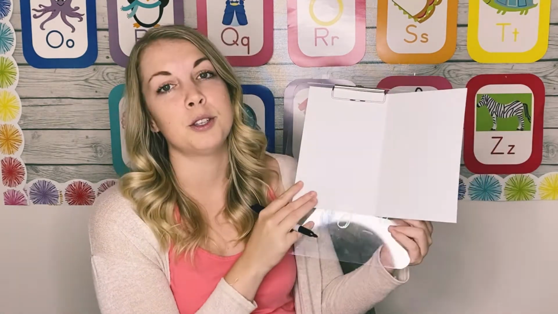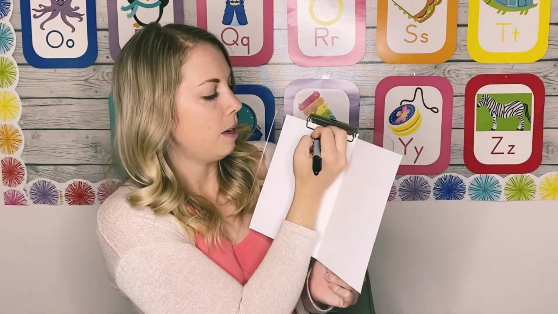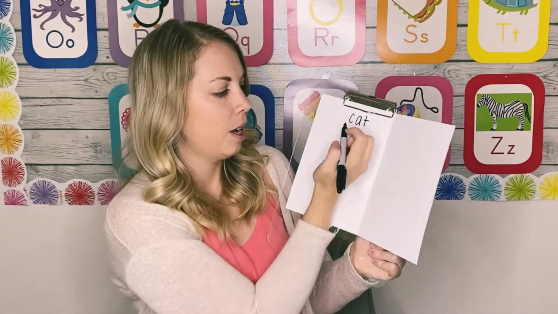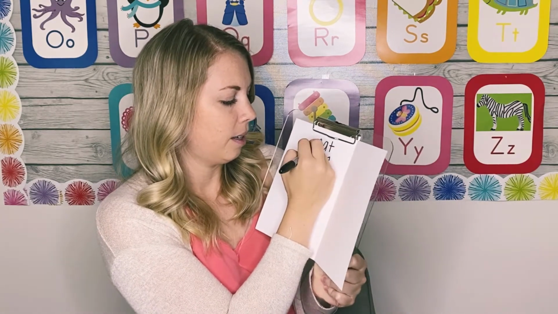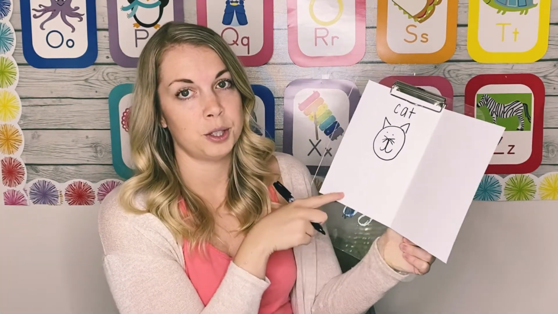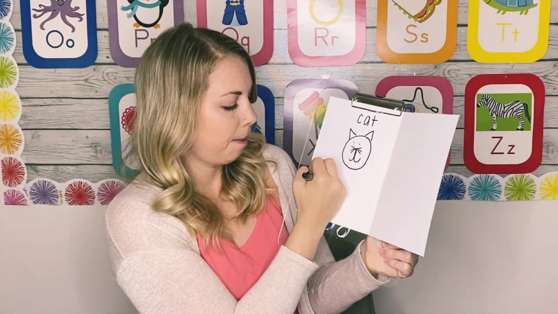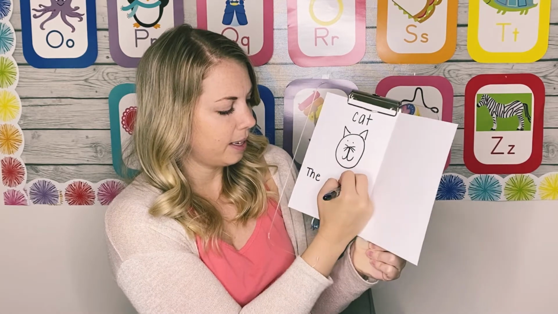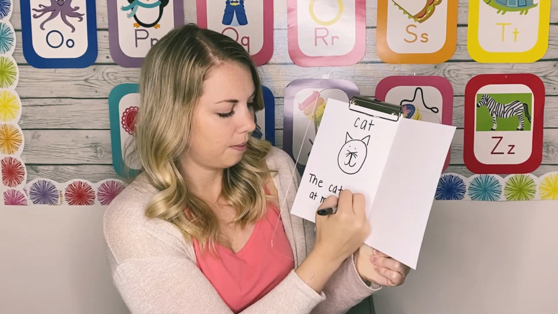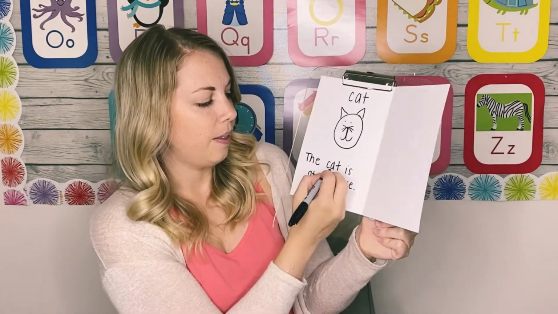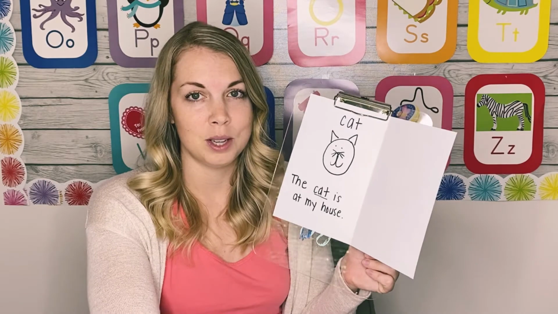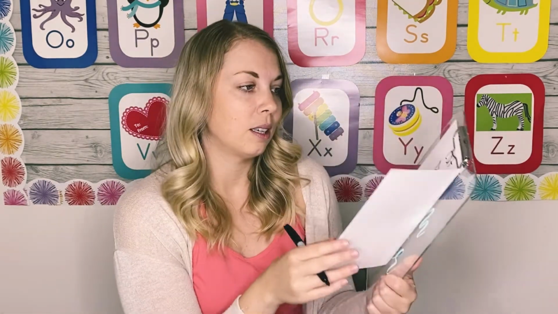What they're going to do first is write a word at the top of the page. So maybe they do cat as the first word. In the middle of the page, they are going to draw a picture of the word. So they would draw a picture of a cat, like this. And then at the bottom of the page, they're going to write a sentence with the word cat. So, the cat is at my house. Just like this. And then they can underline the word. So this one, all they're doing is making a really simple word family book. You can do this with other phonics skills or even a number book like that.